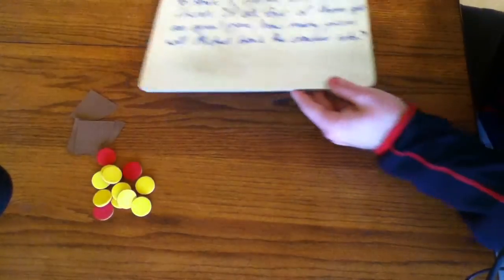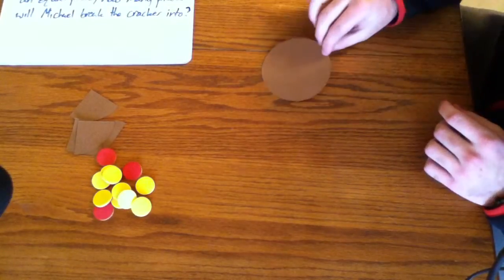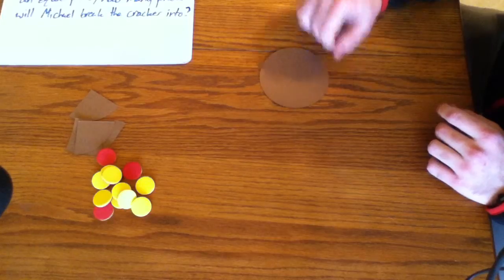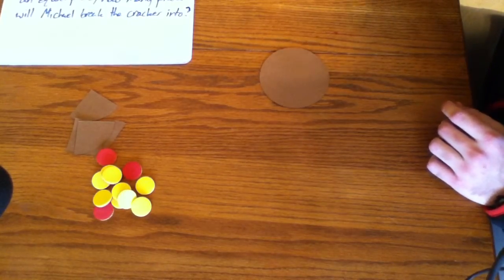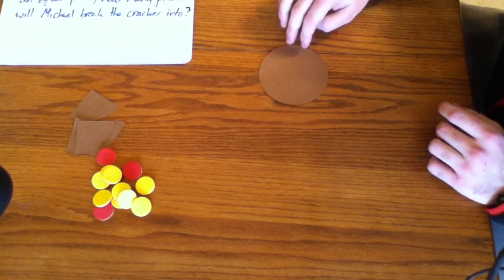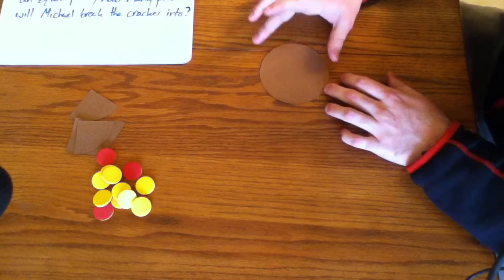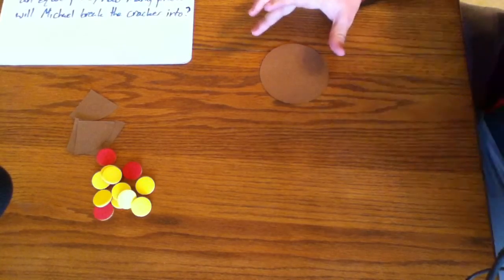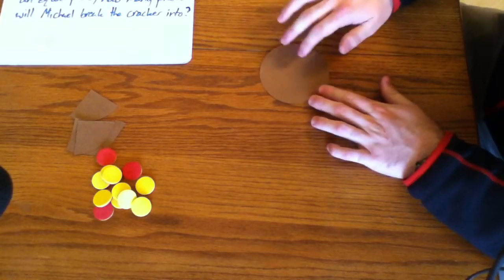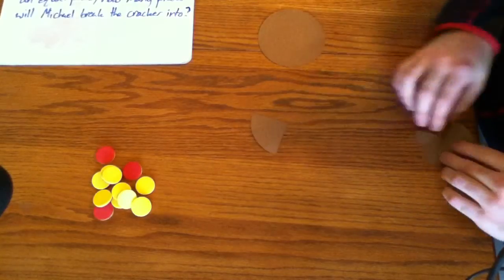Okay, so let's start off with the area model, and let's say that this cracker is our whole, and we need to divide it into, let's see, we have Michael and his three friends, so that's four people. And if we want to take this one whole and get it to where each person has an equal piece of the cracker, we need to divide this into four equal parts. And I have done that here.